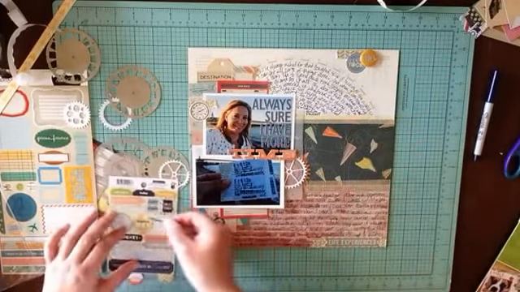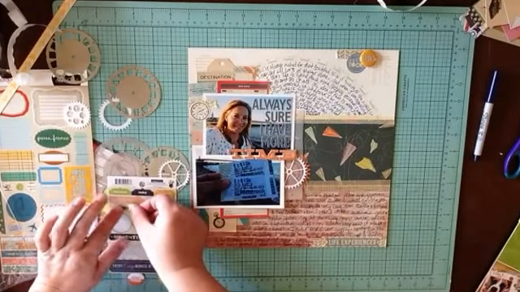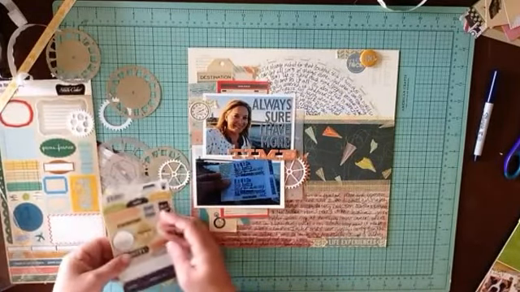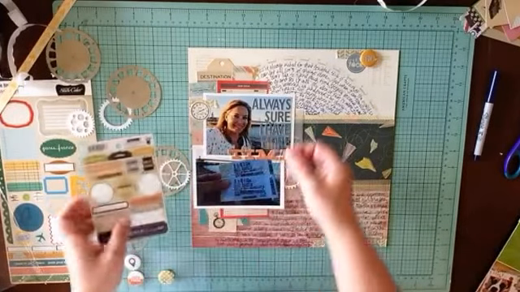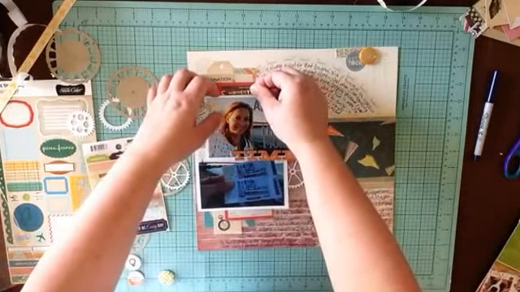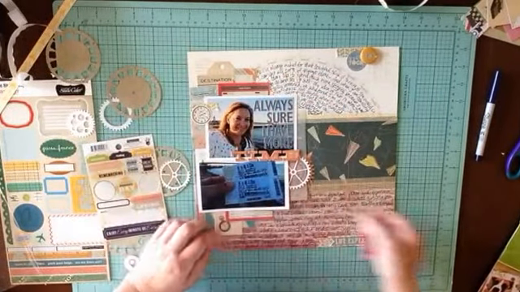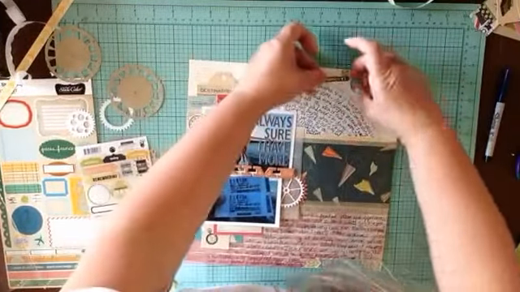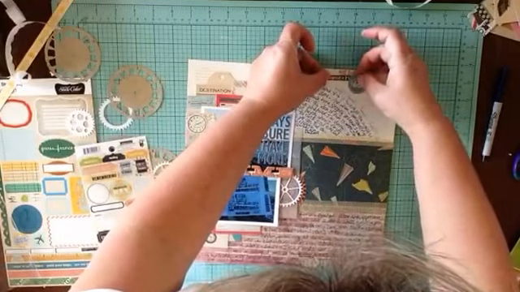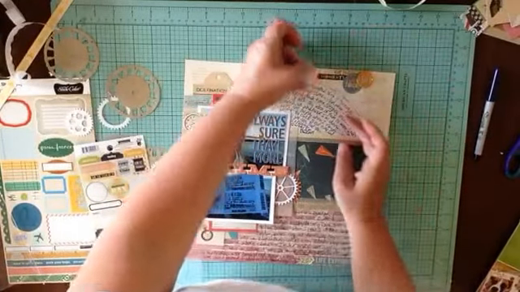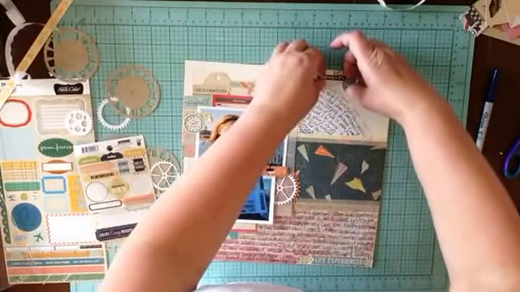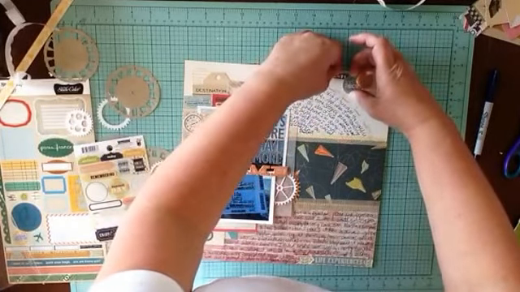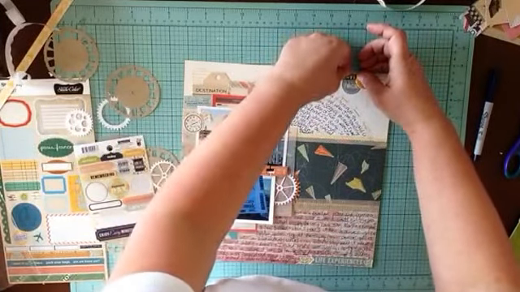Nope, that's not going to happen. But this little moments have a little clock in it. That's pretty cute. I don't know if that's going to work though. Not really.